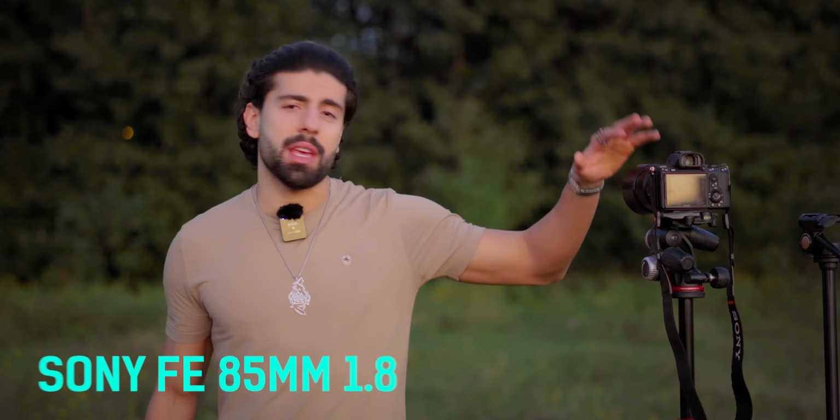With that said, let's go and test these two cameras to see which one performs better in terms of the videography features, and I'm going to use the Sony FE 85mm lens for all the tests. Now let's go and see how they perform.